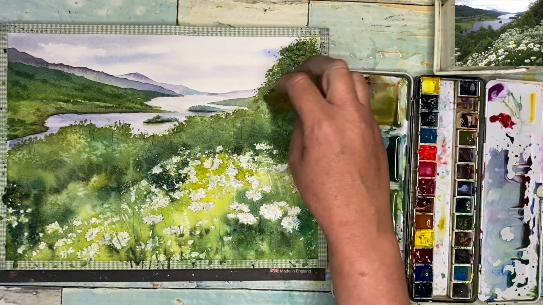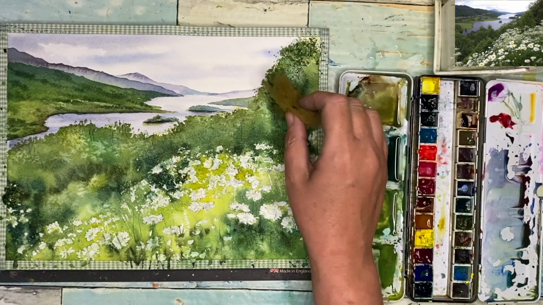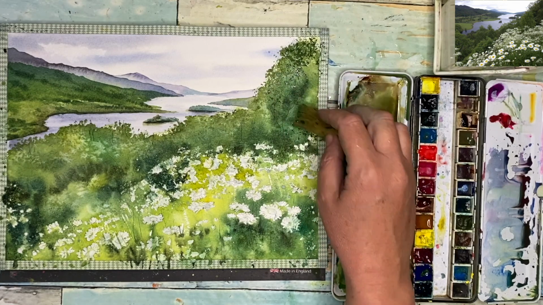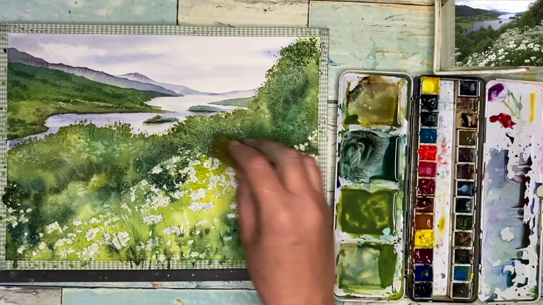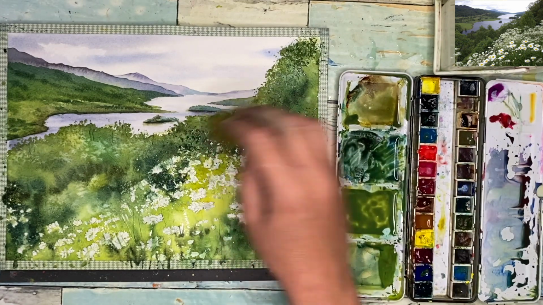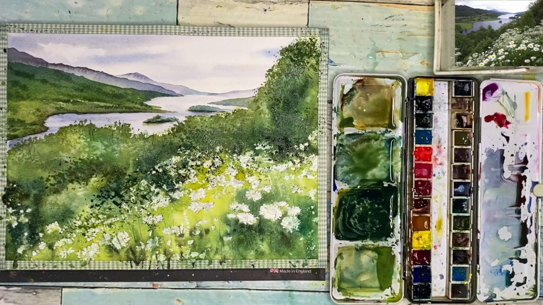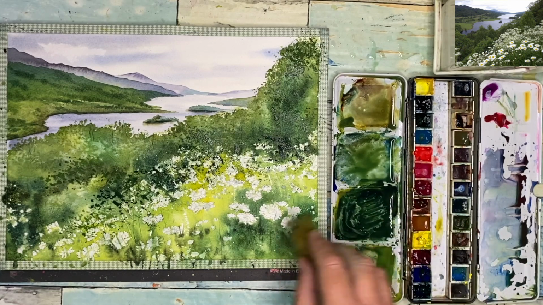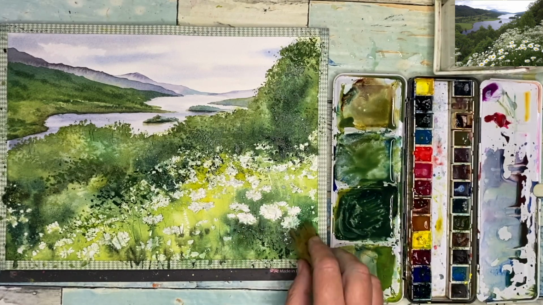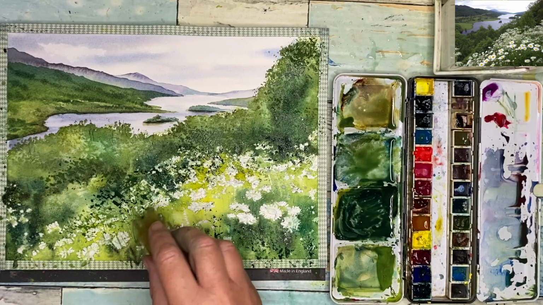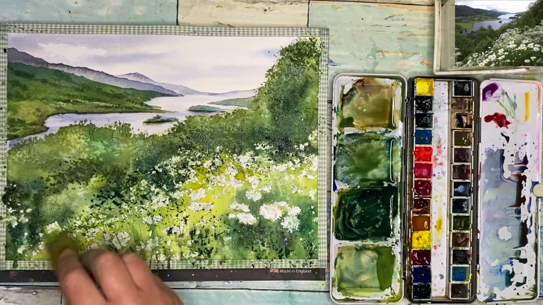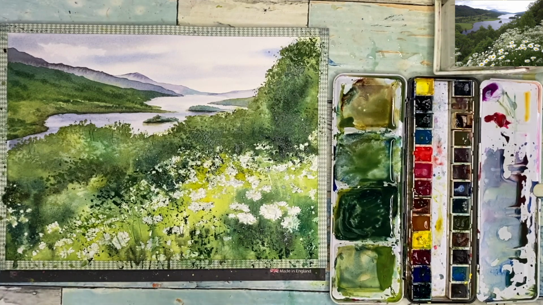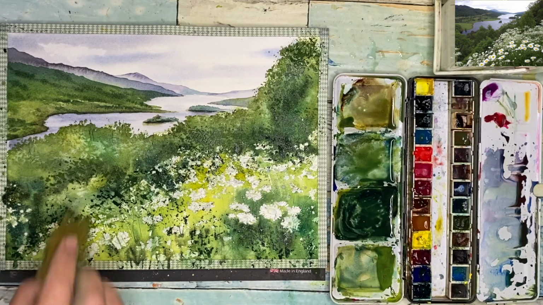And I am sponging wet on dry to create some texture just at the top of those trees and bushes there. Again, to pull that away from the sky and away really from the water and the distant hills. And I'm sponging lots more dark as well around the daisies and the Queen Anne lace to really have that contrast. When I take off that masking fluid, I'm going to have some real yummy darks against light, because it's kind of my focal point here. So it's really important to have that.